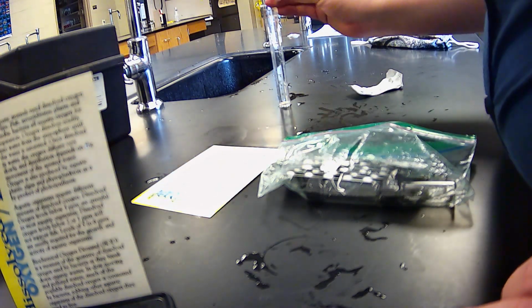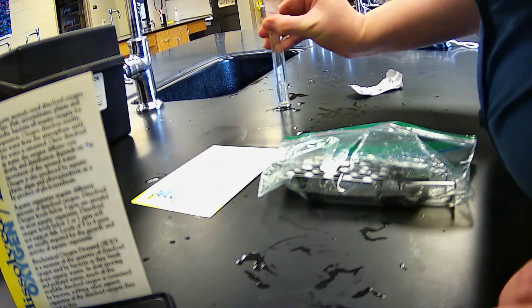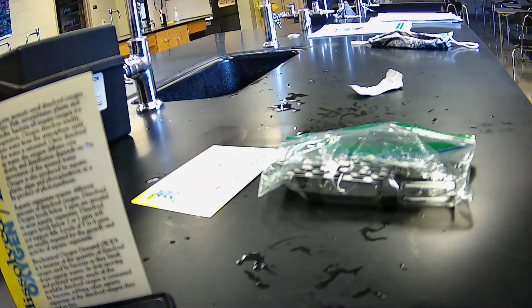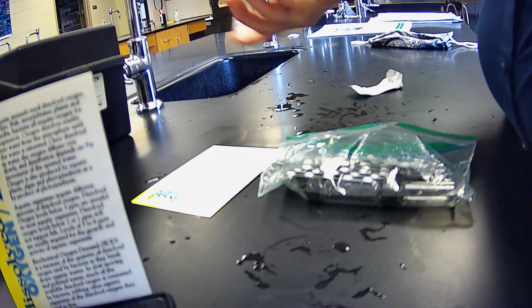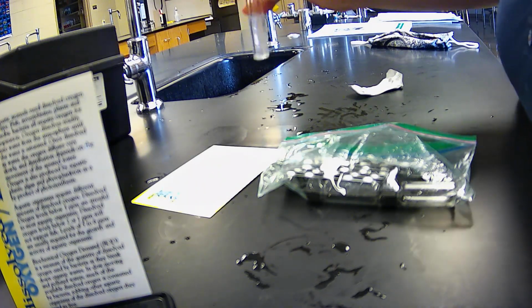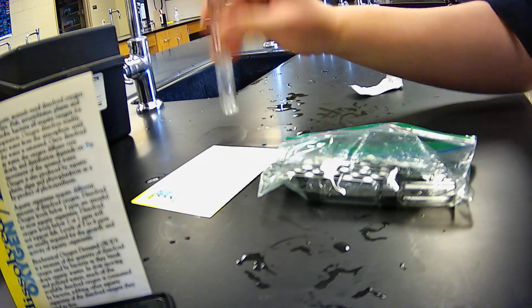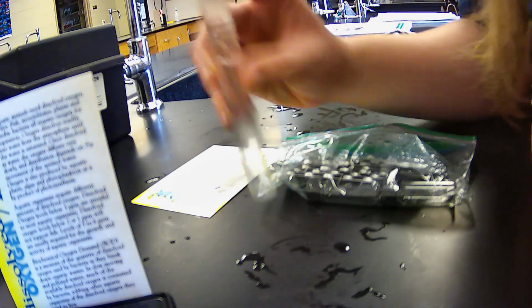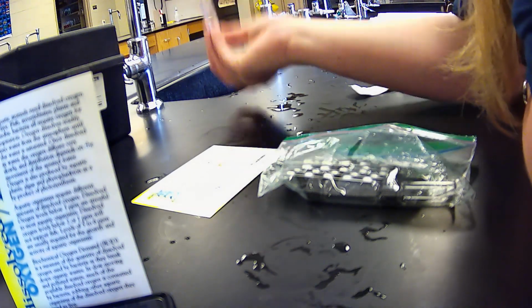All right, we're going to cap it. We're going to try to make sure that there's no air bubbles in here. Looks pretty good. All right, and then we're going to mix it until they've disintegrated. It says that disintegration can take about 4 minutes, so we'll just wait here.